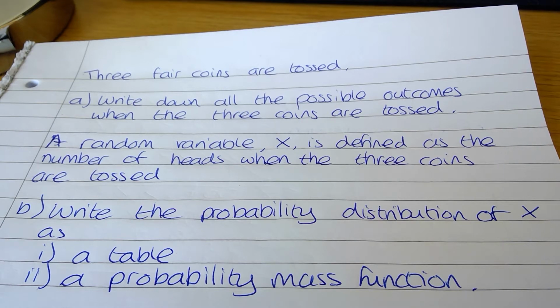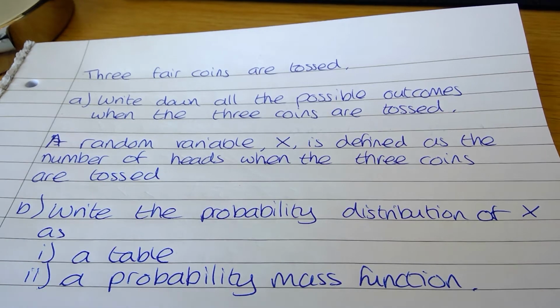Okay, so we're going to look at statistical distributions. In this example, we've got 3 fair coins tossed. We're going to write down the possible outcomes when the 3 coins are tossed, and then we're going to look at a random variable X, which is defined as the number of heads when the 3 coins are tossed. And then from there, we're going to get a probability distribution for X, and we're going to present that as a table and then as a probability mass function.